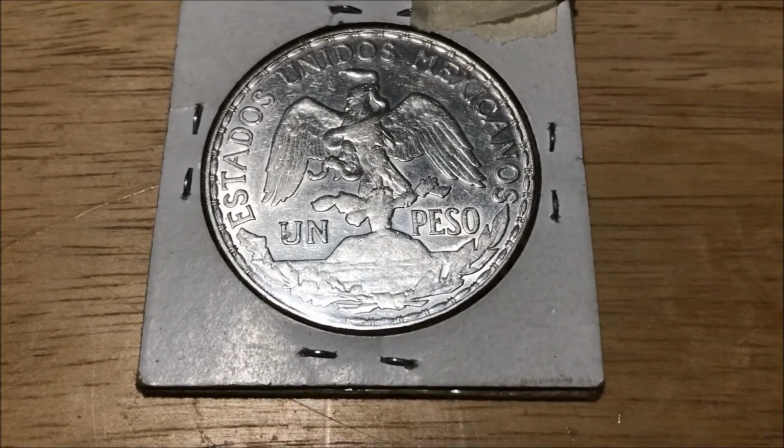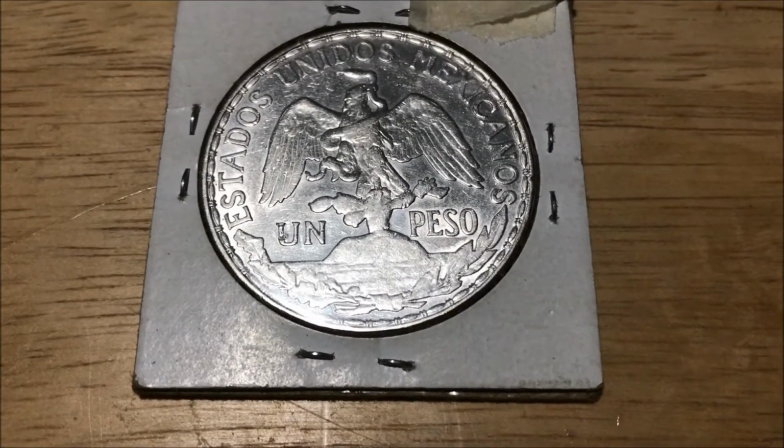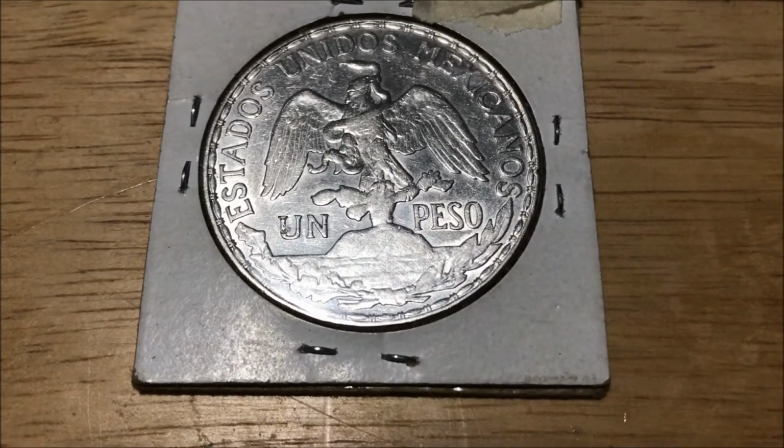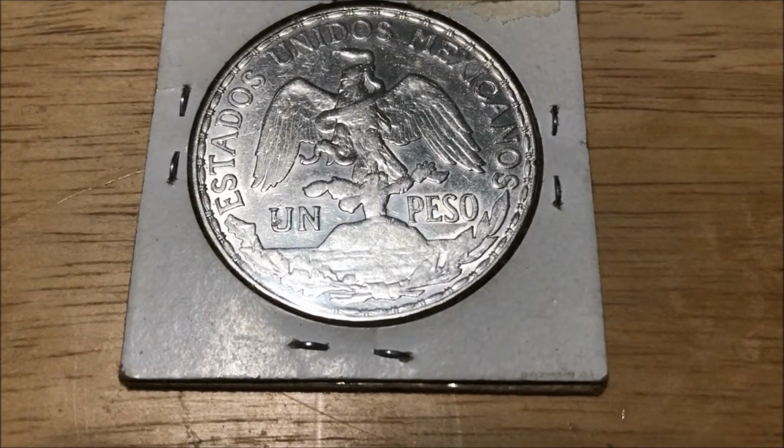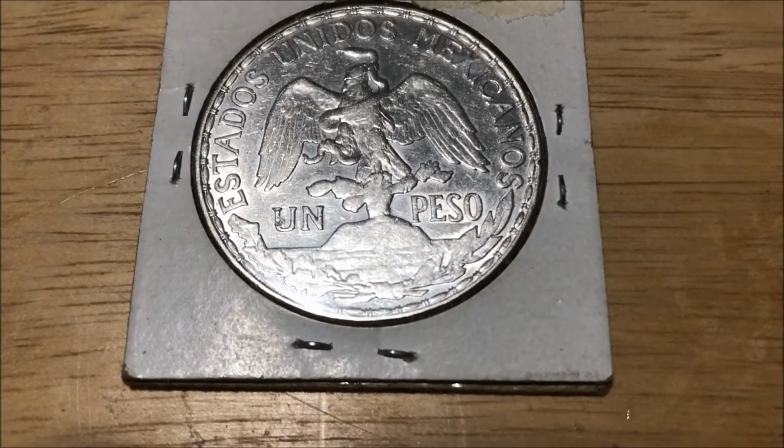The bottom has bundles of laurel and olive branches. The coin also has Estados Unidos Mexicanos, for United Mexican States, on the top of the coin, as well as the denomination, un peso.